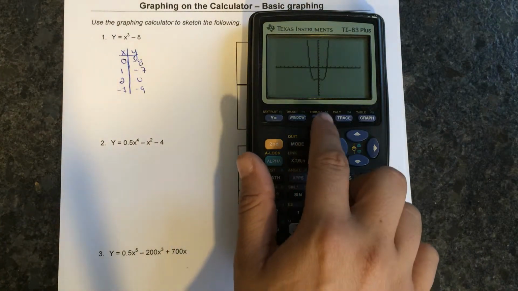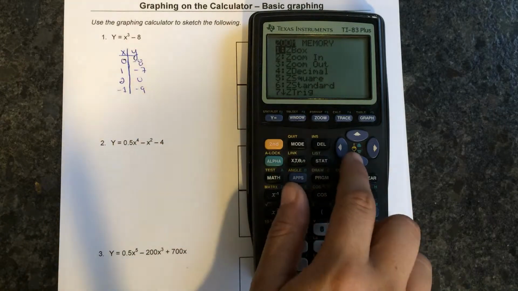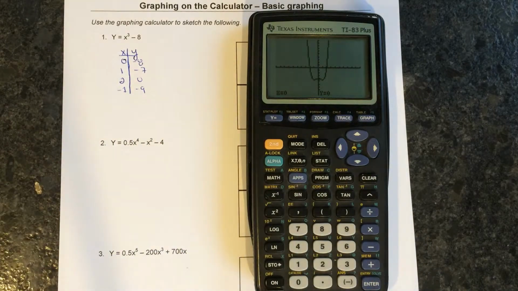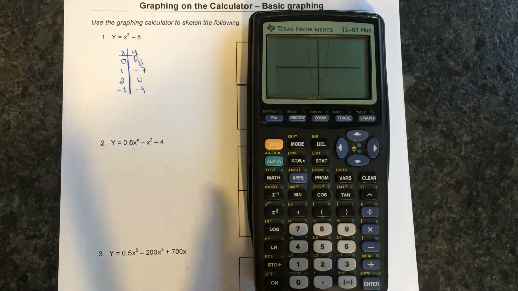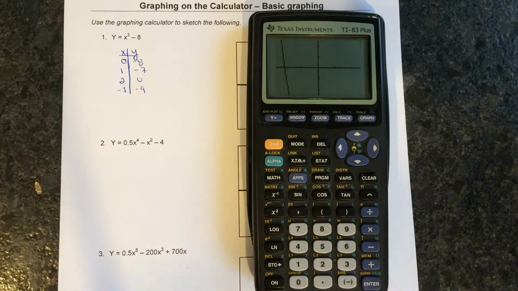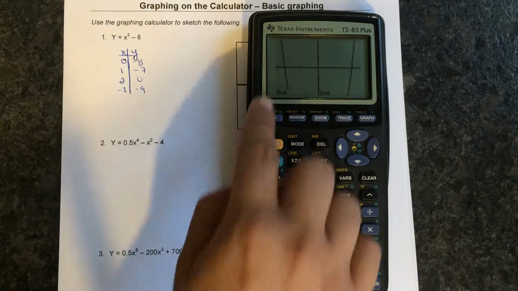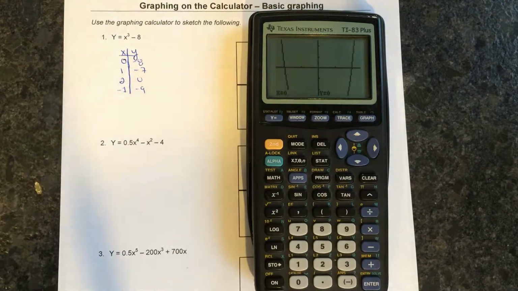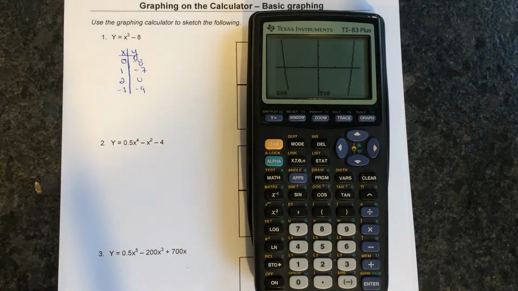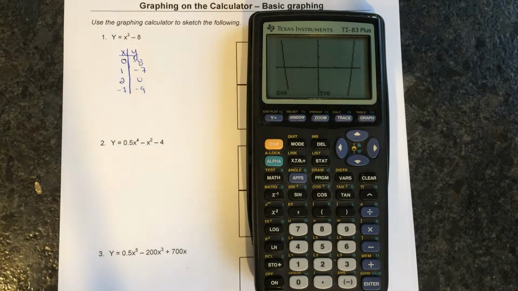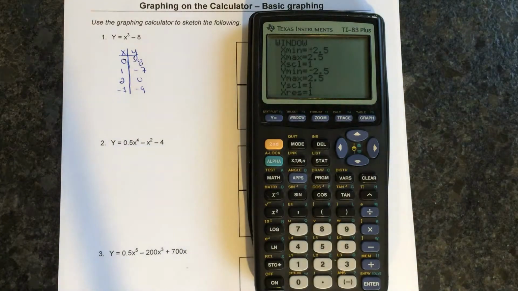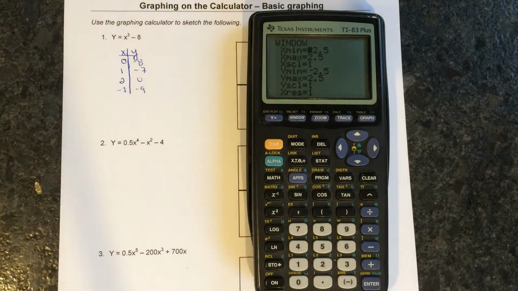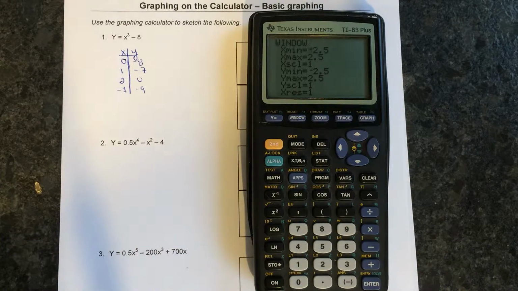I could zoom in. If we use the zoom button, there's a zoom in feature right here, number 2. And it asks you where you want to center it when you zoom in. If we just keep it centered at the origin and zoom in, you notice that it actually is going to cut off the bottom. So even though now I can kind of clearly see that it is crossing at 2 and -2, I can't see where it's crossing the y-axis. So I'm going to manually adjust the window. That's right here, window. And it set it up at -2.5 on both the x and the y-axis.